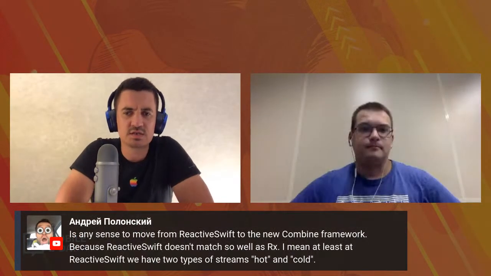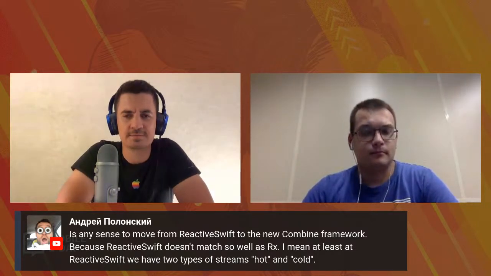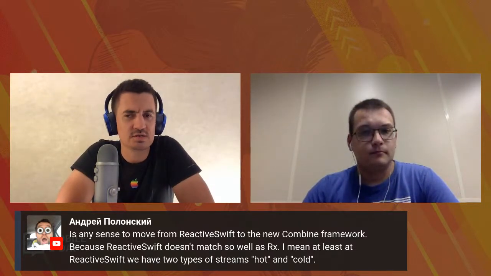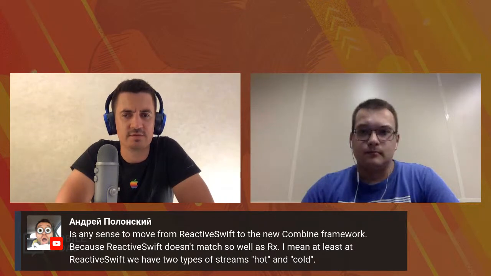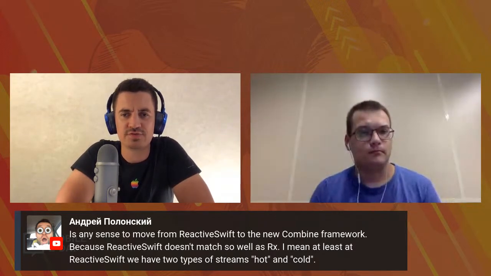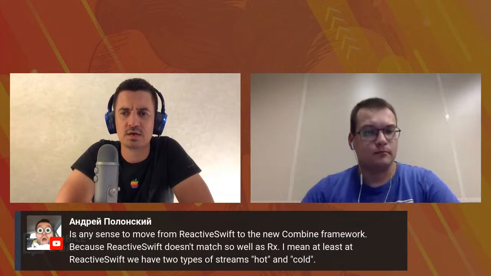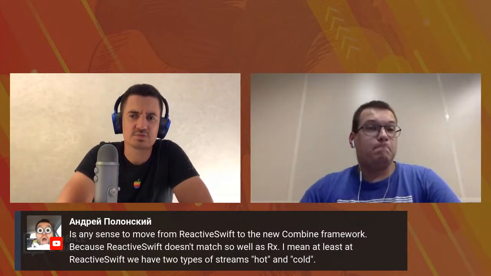So we were discussing RxSwift migration, and I see the question that do we have an approach to migrate from ReactiveSwift instead? Do you think that's reasonable?